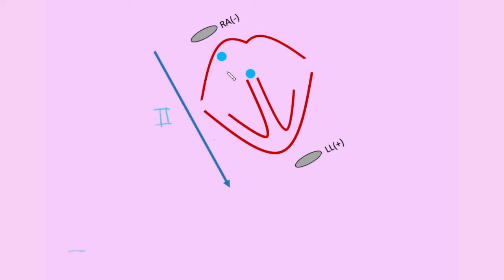The electrical activity originates in a normal heart in the SA node up here. From the SA node, you have depolarization that goes across the atria using 3 different pathways to get to the AV node. And then you have a 4th pathway called the Bachmann's bundle, which depolarizes the left atrium.